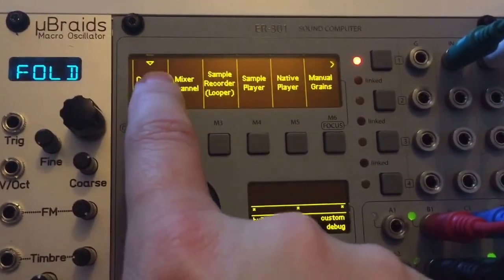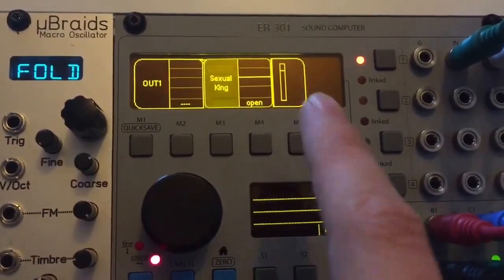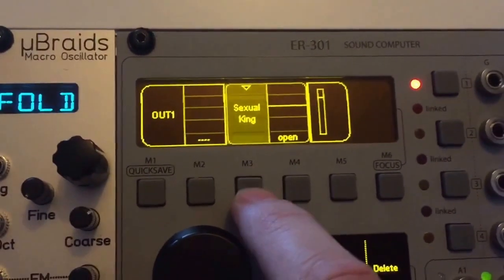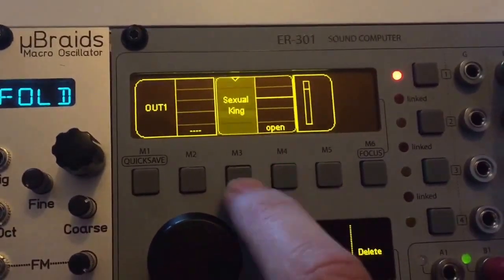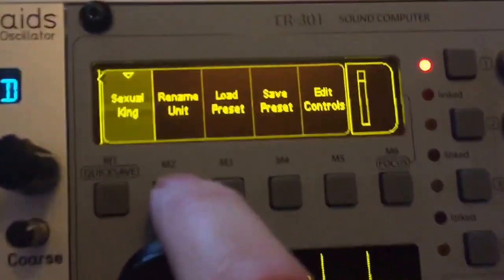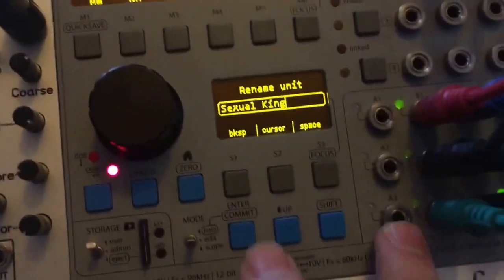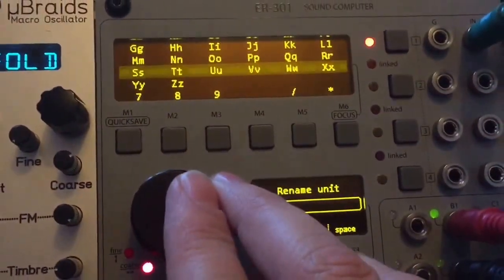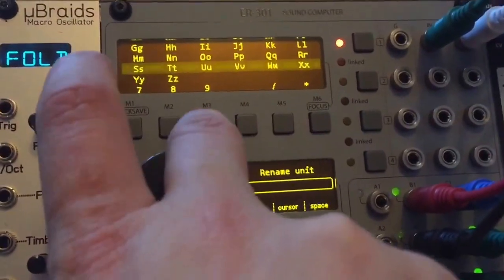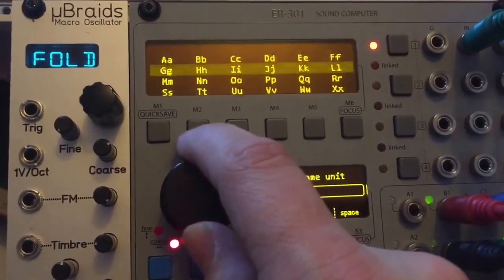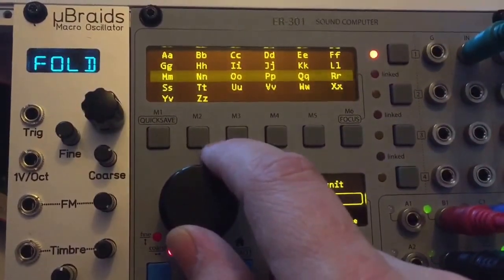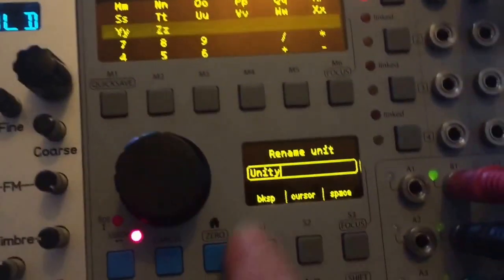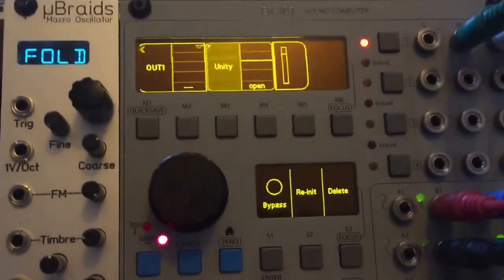Let's go insert. Let's use a custom unit here. Okay, well, I sort of want to leave that name, but let's rename it to something practical in this scenario. So we'll go rename unit. I'll go Shift-0 to clear out the name. Let's call it Unity. So I'm going to hold down Shift and N-I-T-Y. So I'll just call it Unity. Hit Enter.